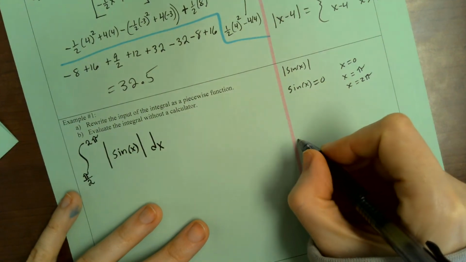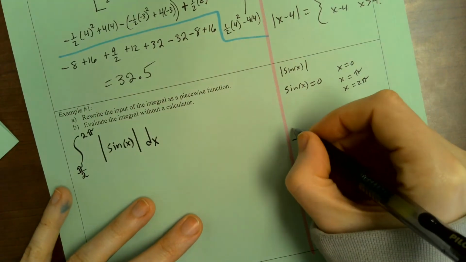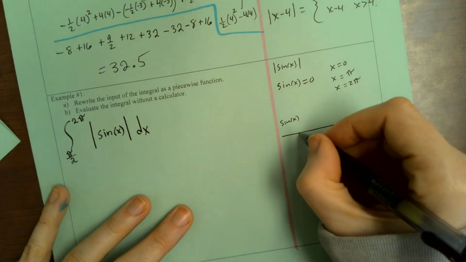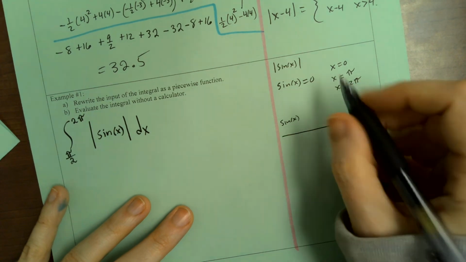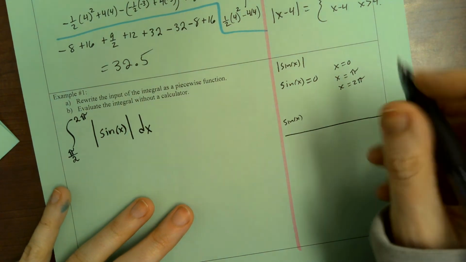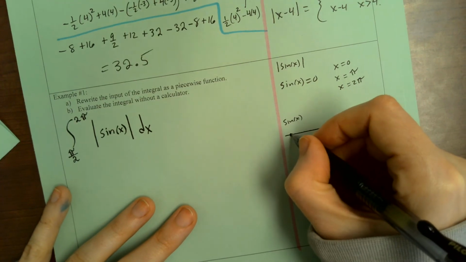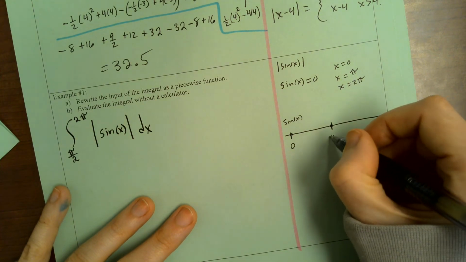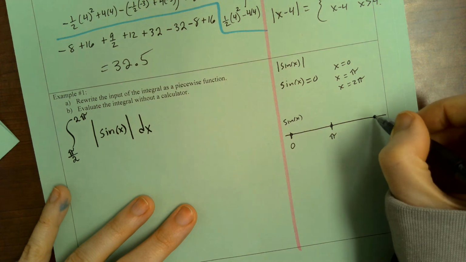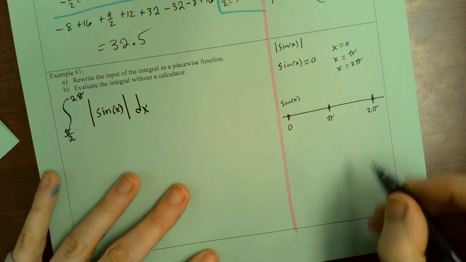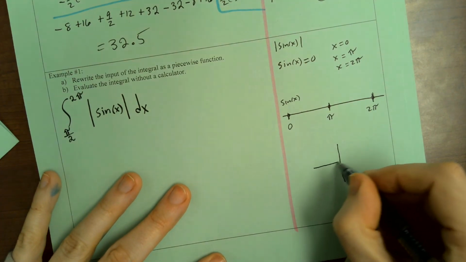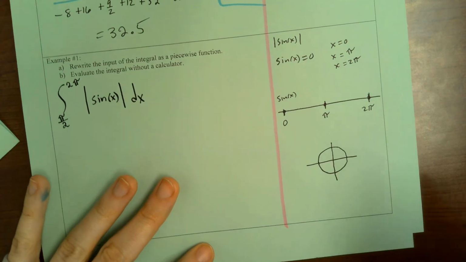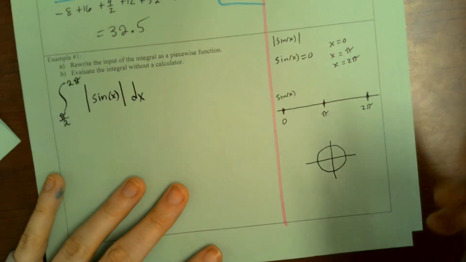All right, then I do a little number line. This number line is for sine of x. I'm only going to look at one rotation. So I'll start here at 0, pi, and then 2 pi. And then guys, when you're figuring out if sine is positive or negative, I would just do a circle like this and put these points on the circle.